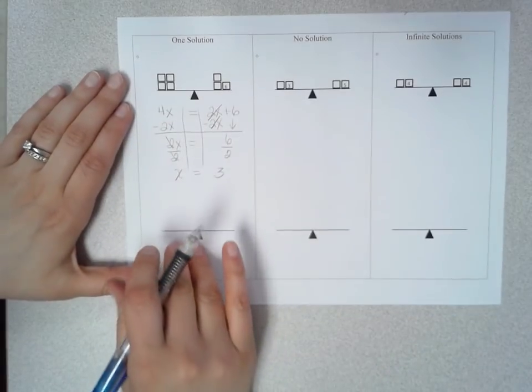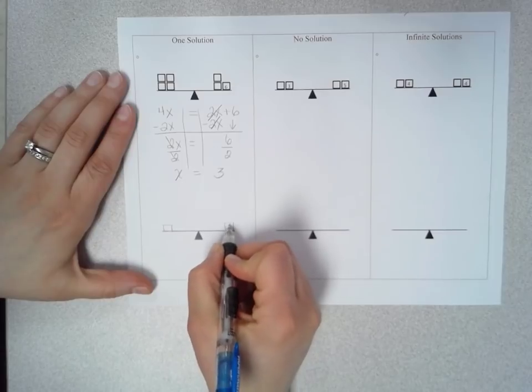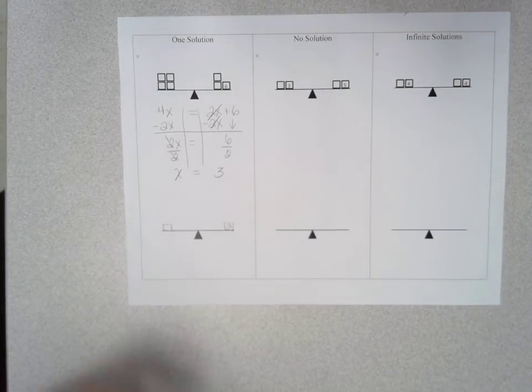So what this means as a visual representation is that one box represents or equals 3. Okay, and we've done equations like this in the past, so this should be quite familiar.